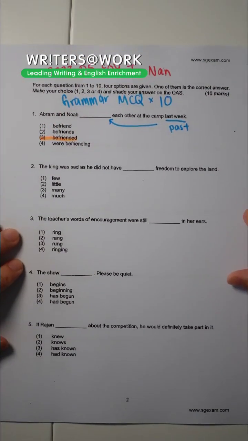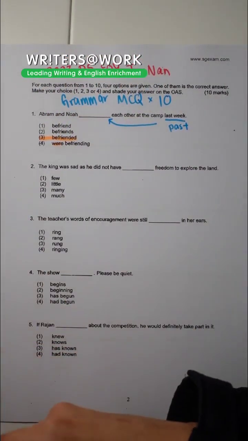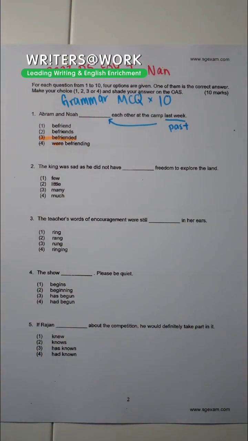Why befriended and not were befriending? Were befriending, yes, it's in the past tense. However, befriending is continuous tense. That means they're still in the act of getting to know each other, but that isn't the case here. They became friends through the camp. So it is option 3, befriended.